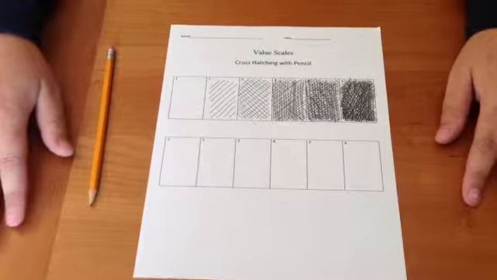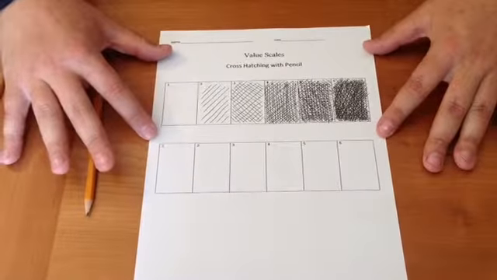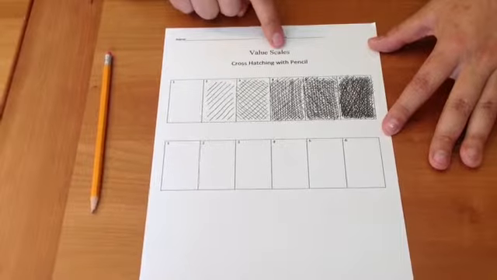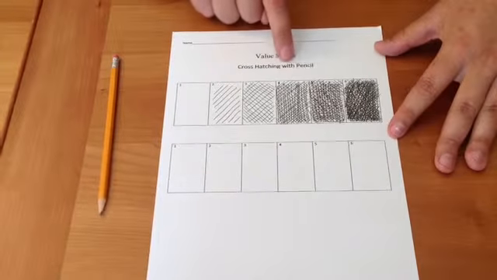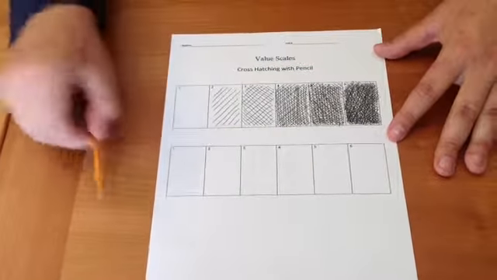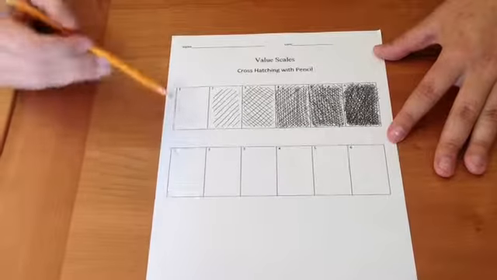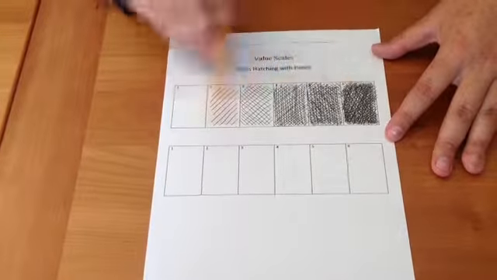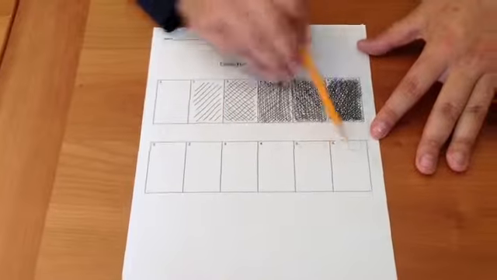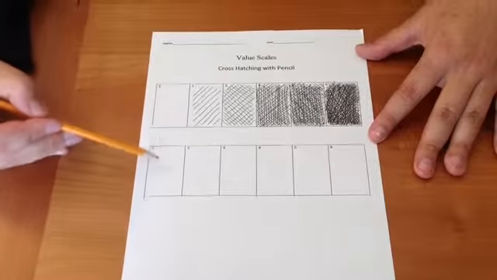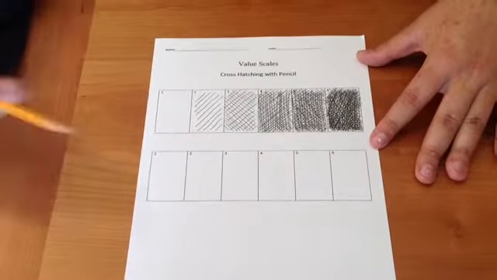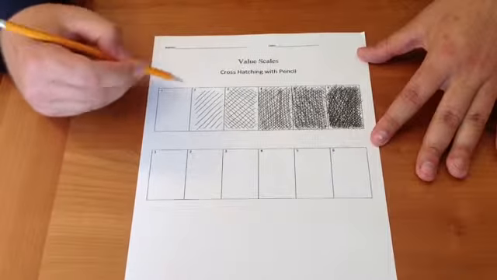Now we're going to make a value scale, and this is the worksheet we're going to use to make a value scale. And we are going to cross-hatch with a pencil. So here's my pencil, and we are going to match this value scale down here at the bottom. Since number 1 is white and it doesn't have any lines in it, we don't have to do that one, and we can skip to number 2.